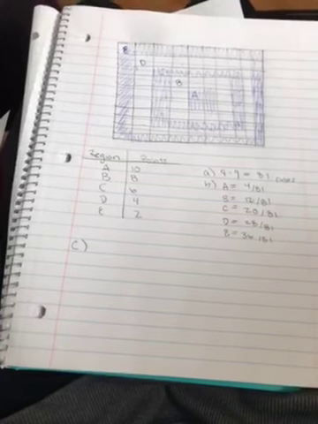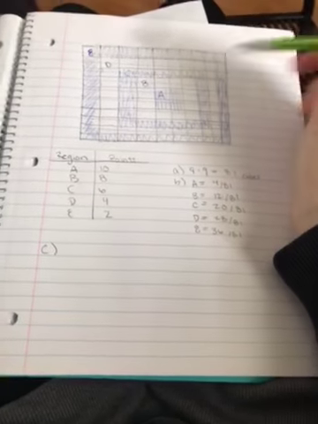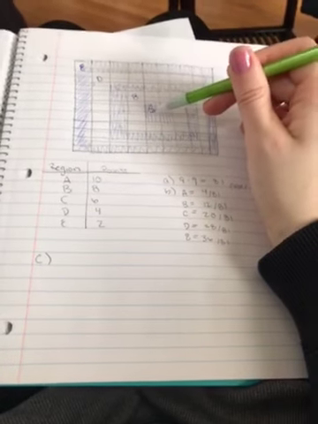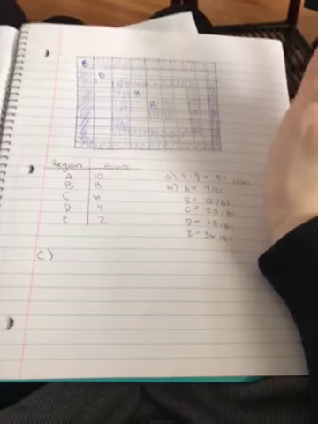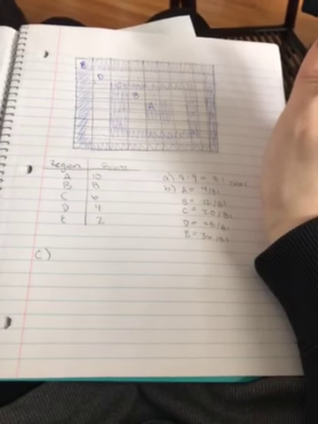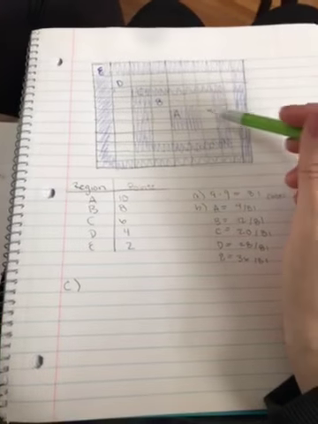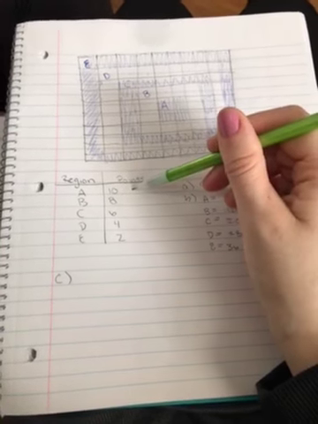Question C is asking us to score 20 by using 2 darts that hit the board. It does not say that 2 of the darts cannot land on the same square, so we don't have to worry about subtracting any of our numbers in our probability. So the only way we can get 20 by throwing 2 darts at the board would be if both of them were A's.